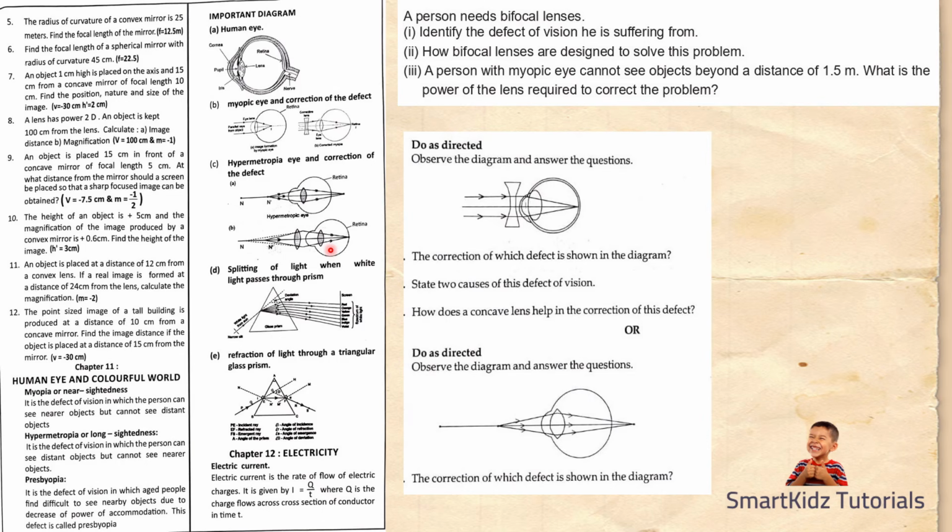Hypermetropia means you can see things which are far away but you can't see things which are close by. And presbyopia is a combination of both myopia and hypermetropia. How it is corrected for each one of them, myopia, hypermetropia and presbyopia, how the three are corrected, that is very, very important.